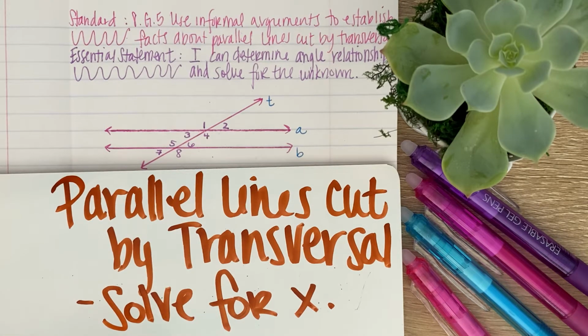Today our lesson is on parallel lines cut by a transversal, but this time not only will you be determining the angle measure, but you will be solving for x. So our essential statement is I can determine angle relationships and solve for the unknown.